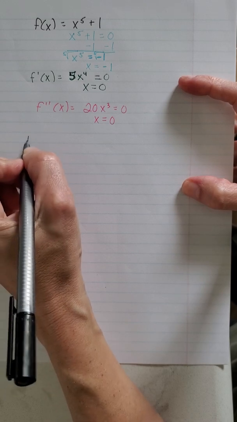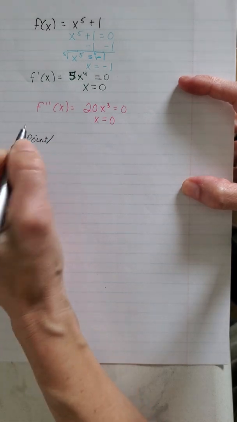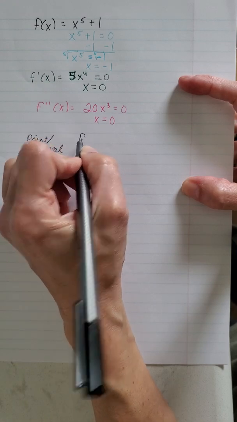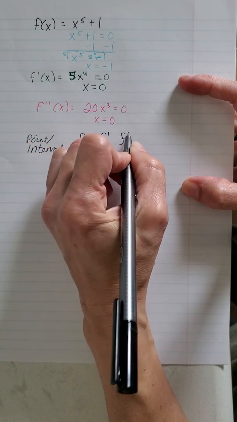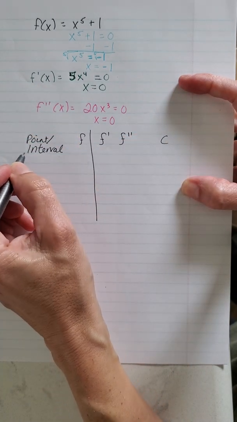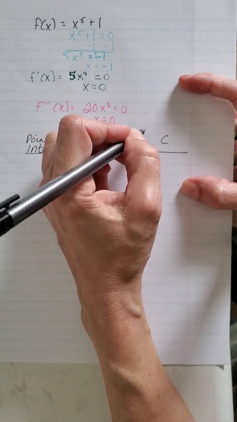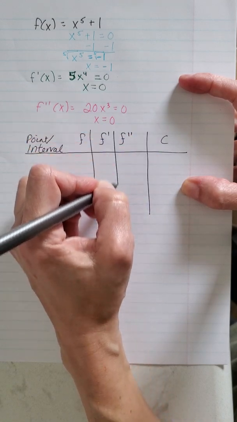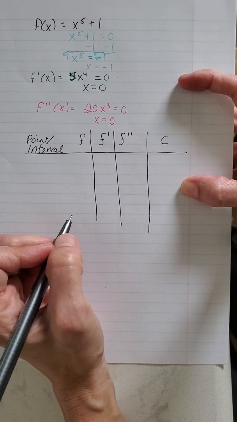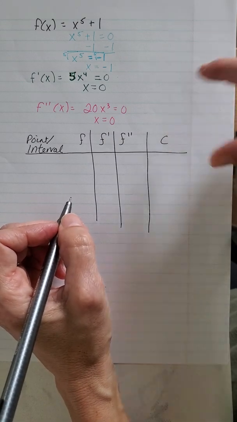My table is going to be point/interval. And then I've got f prime, f double prime, and I write C for conclusion because it's easier to write C than to write the whole word conclusion. And if you don't know yet by now that I like to write things as short as possible, then perhaps we have never met. It looks like we have just 0.